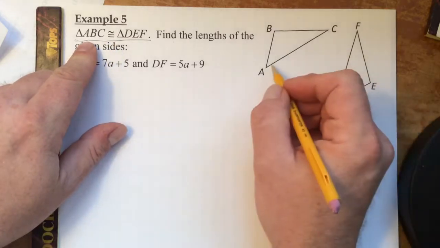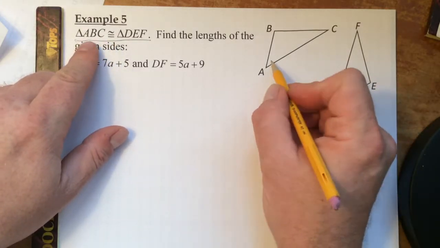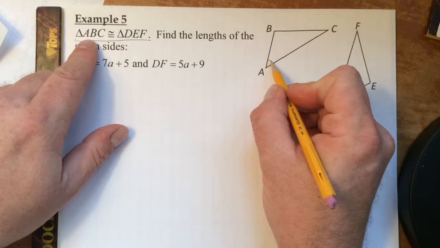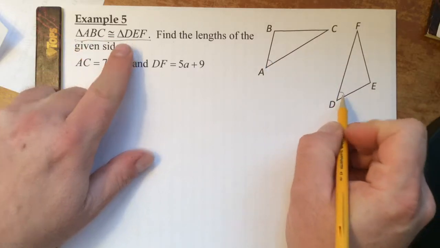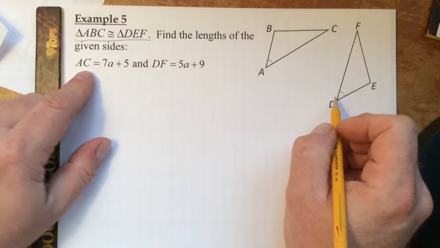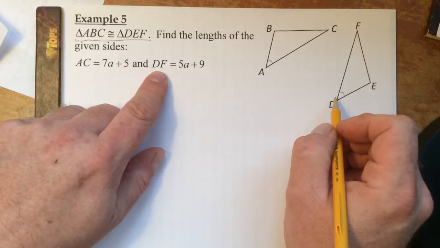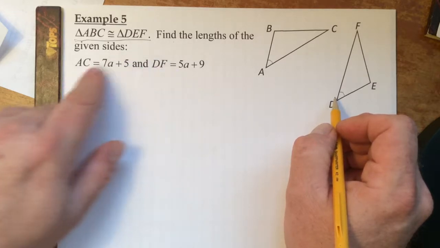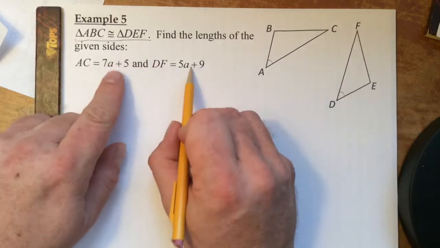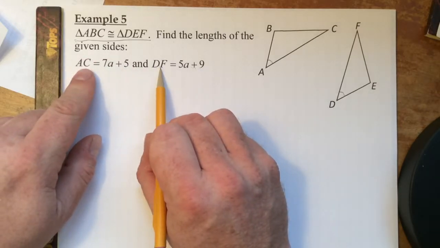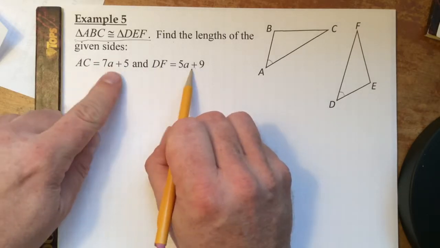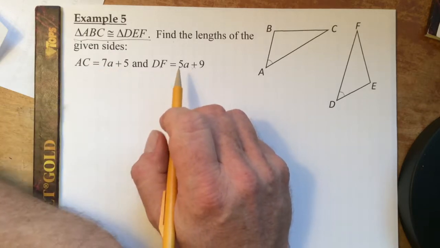Angle A corresponds with angle D, and so forth. We're interested in sides AC and DF, so let's label those so we can see exactly what we're doing. If they do correspond to each other, then we can set these two values equal to each other. If these don't correspond to each other, then there's nothing we can do. We won't be able to solve it.